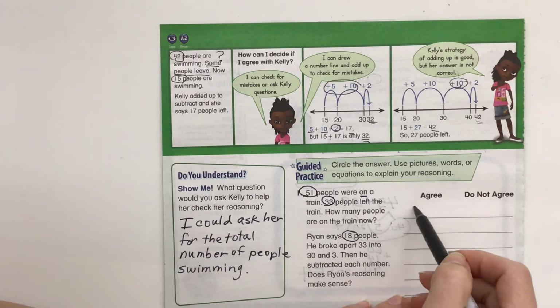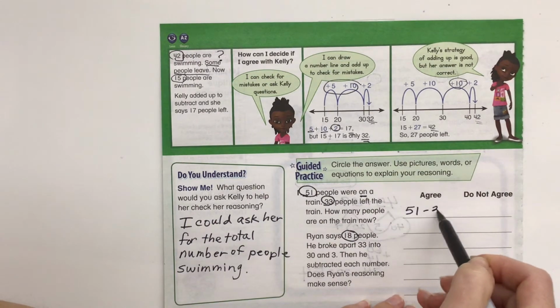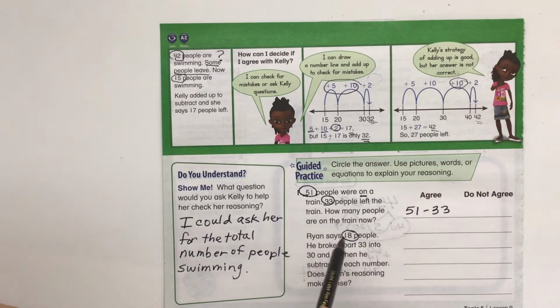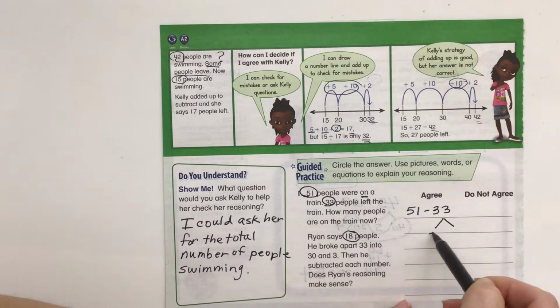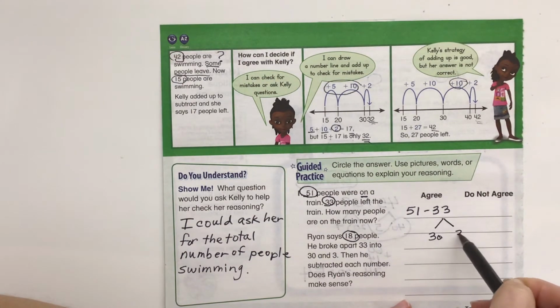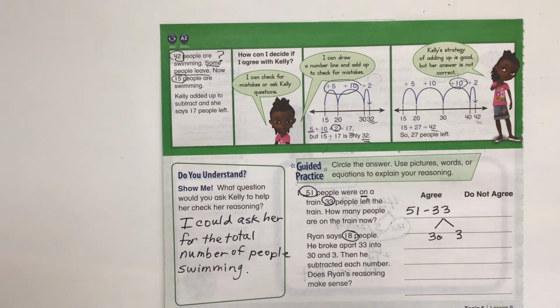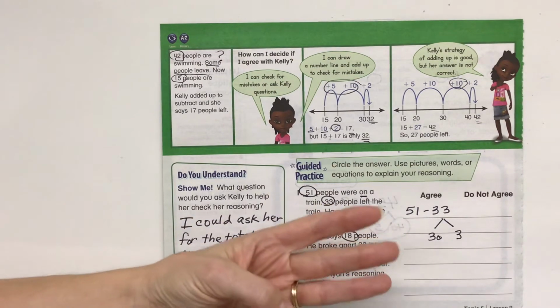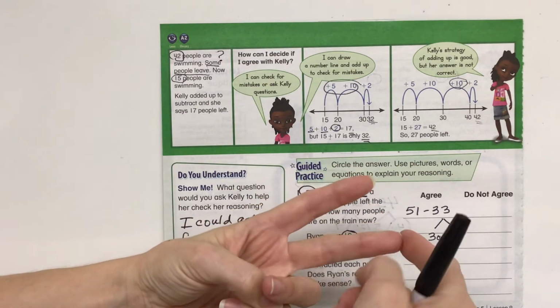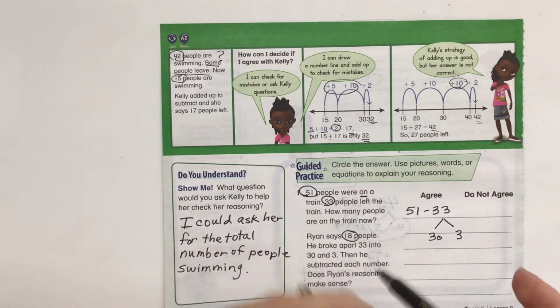So he starts with 51 minus 33. Ryan says 18 people. He broke apart 33 into 30 plus 3. So let's do that. 30 plus 3. Then he subtracted each number. So let's see, 51 minus 30, we can count backwards 3 times. 51, 41, 31, 21.